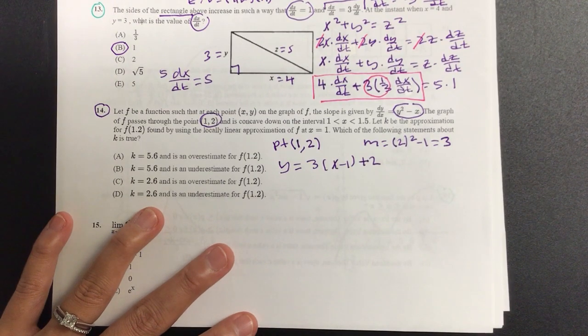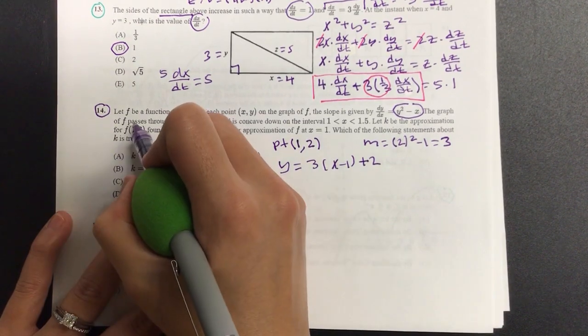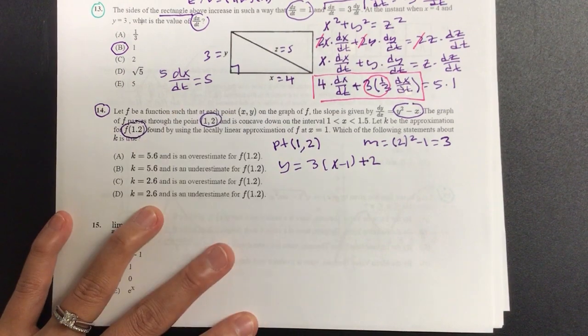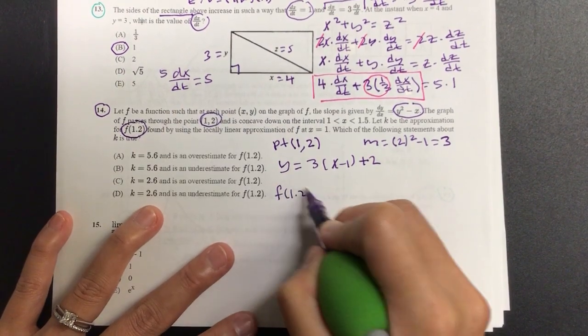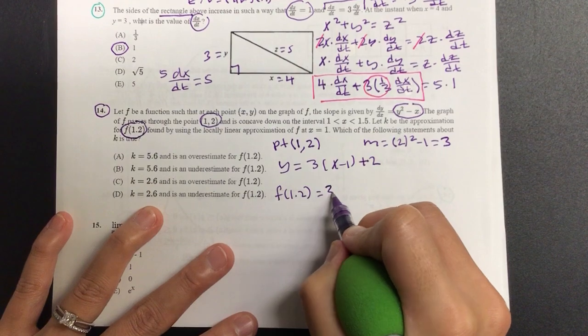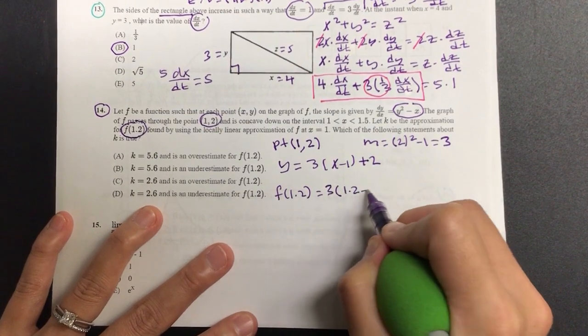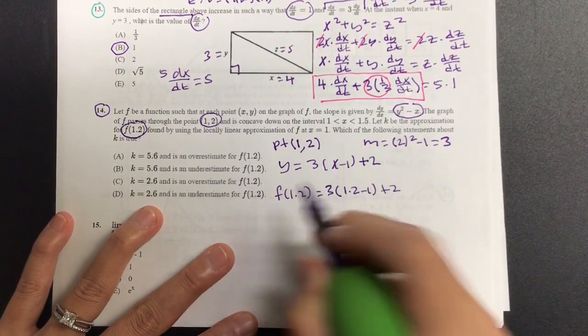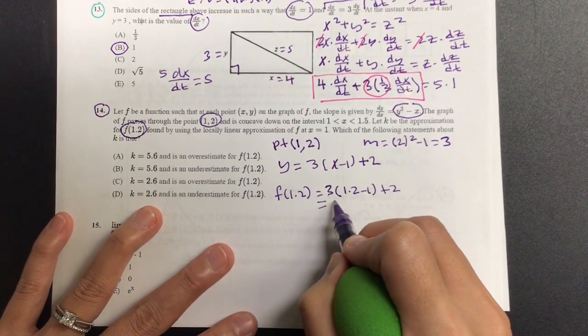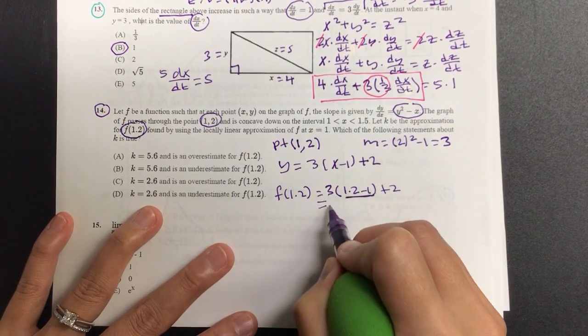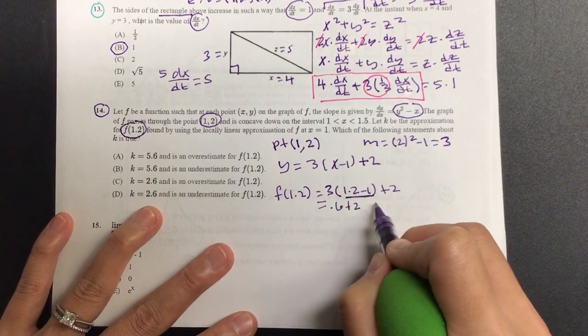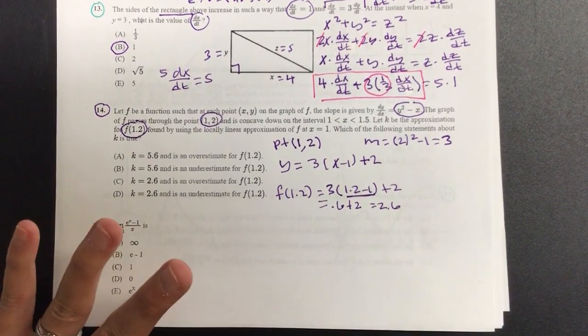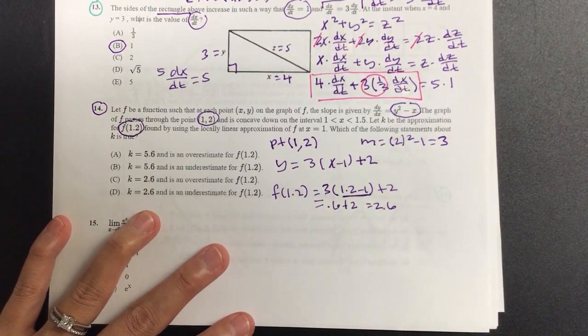Now from there, we're doing an approximation. So let's see what is happening right here. It says when I have f of 1.2, and let's plug it in, 3 times 1.2 minus 1 plus 2. Doing our tedious math here, that's going to be 0.2, so 0.6 plus 2, which is 2.6.